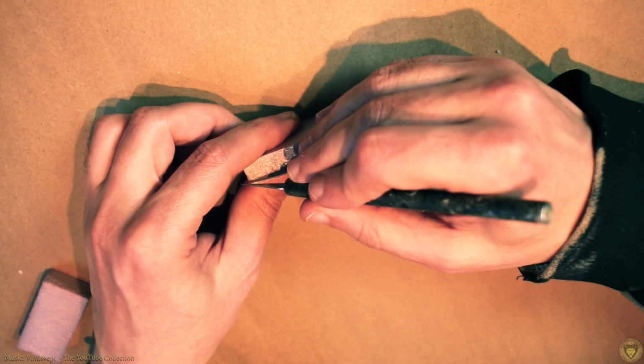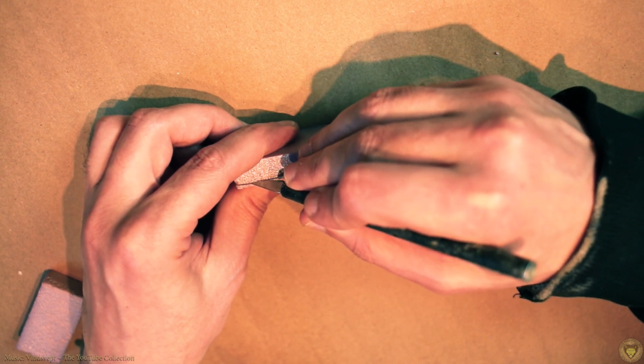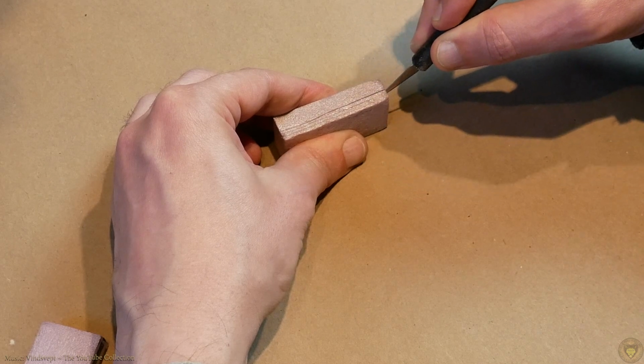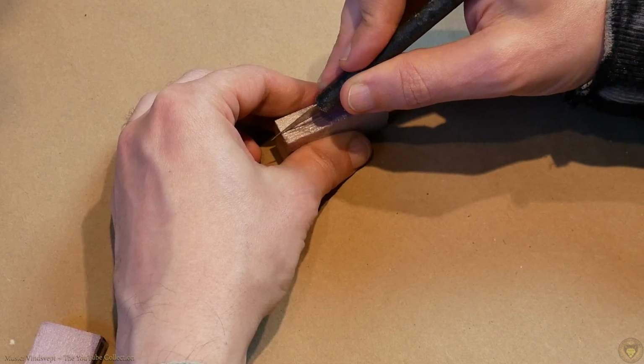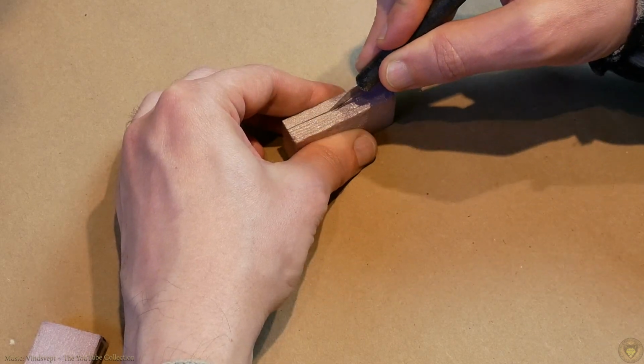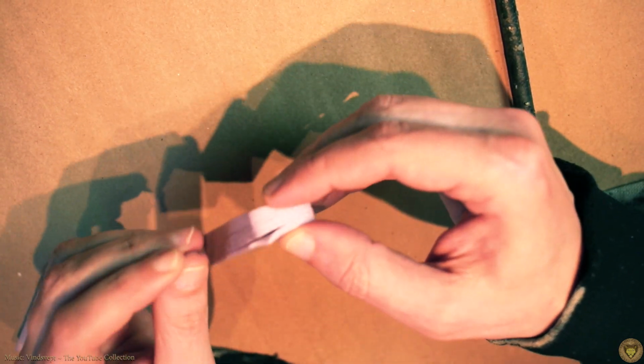But first, let me show you this other trick I really like, where you slice in a few lines from the side. I try to vary the depth as I go so that there's, again, variety. Yay, variety. And then you can just peel away bits and pieces.